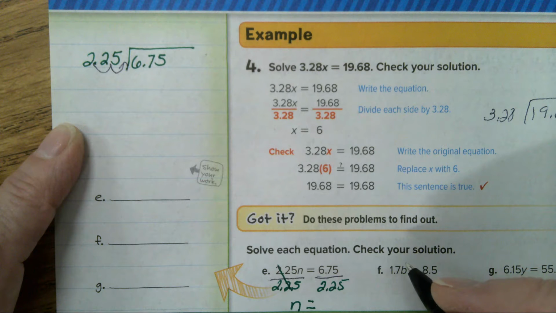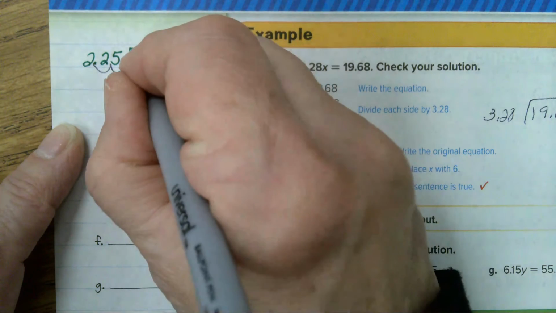Don't write it on your hands, write it on your book there, yeah. 1, 2.